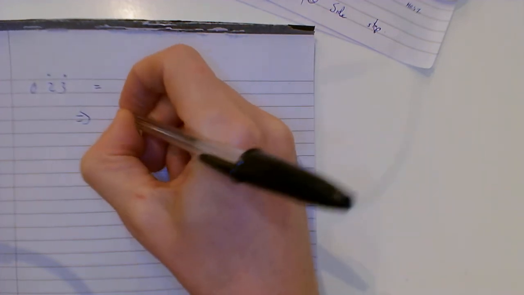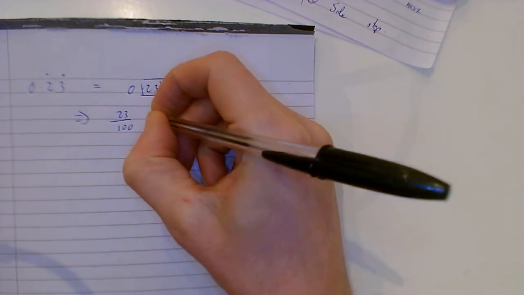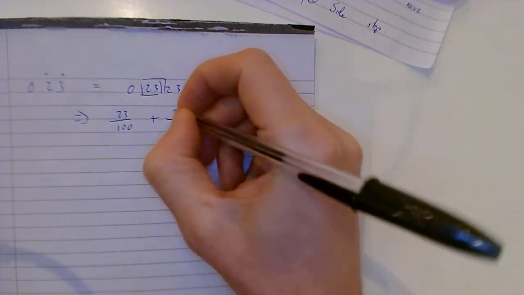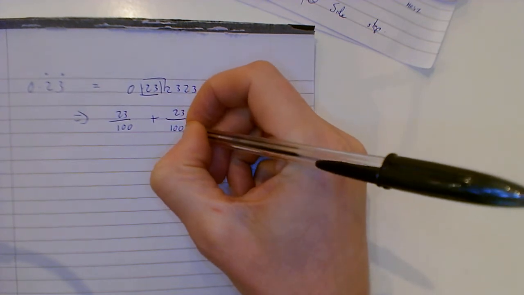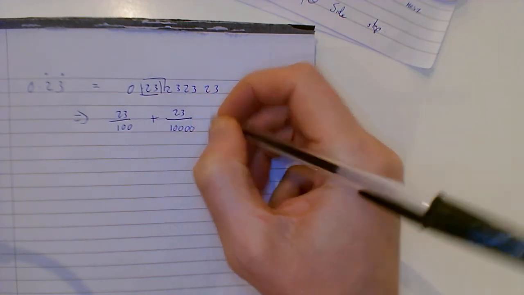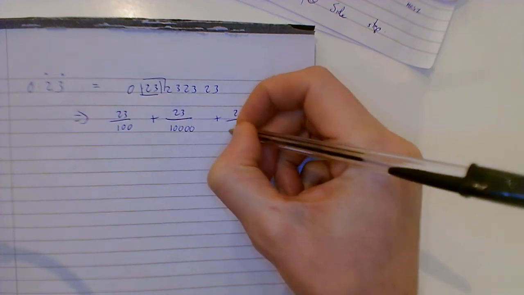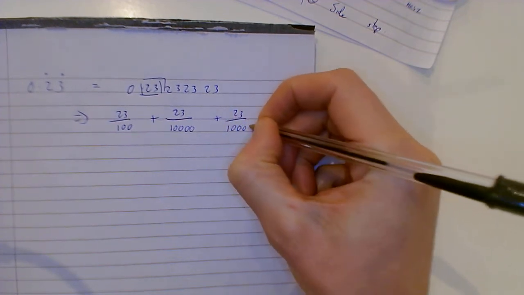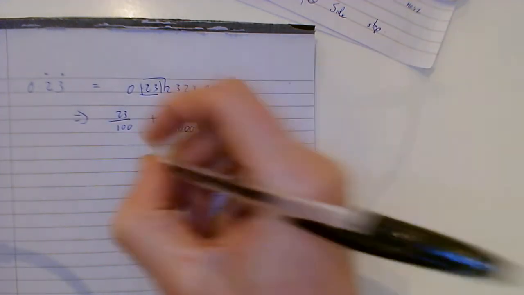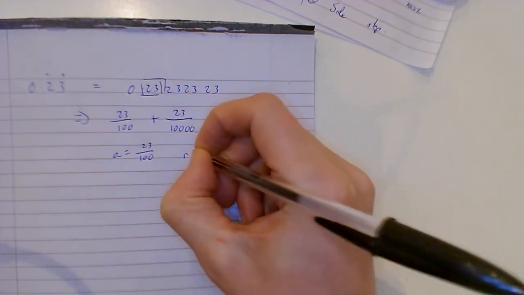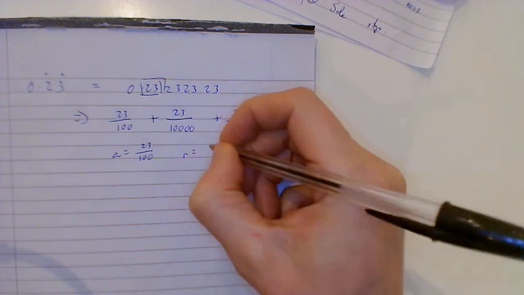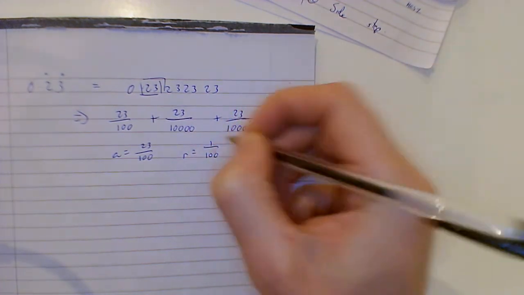That's the same as 23 over 100, plus 23 over, add 2 zeros, 10,000. Plus 23 over, add another 2 zeros, so we're at 100, 10,000, 1,000,000 and so on and so forth. So a equals 23 over 100, r equals, divide this into this, it's 1 over 100, the 2 zeros I've added.